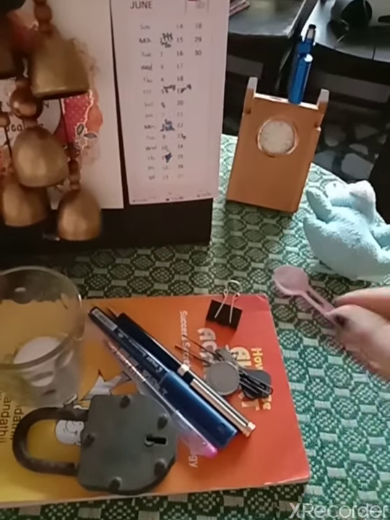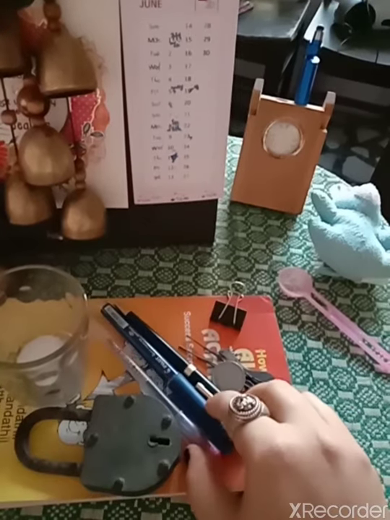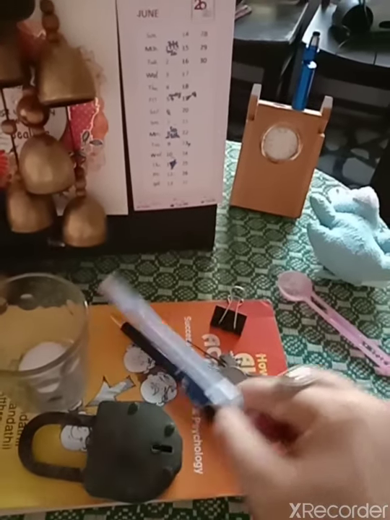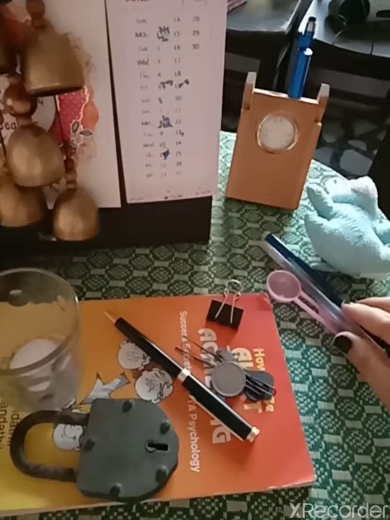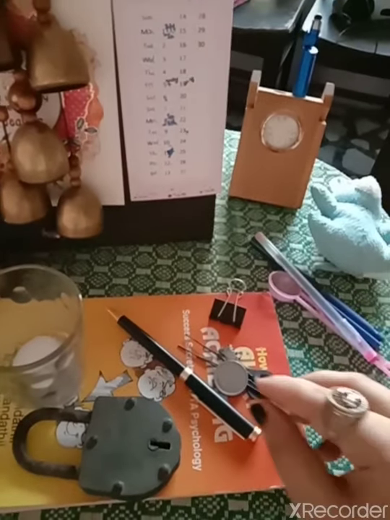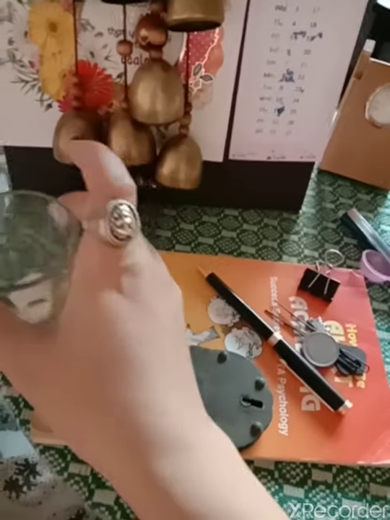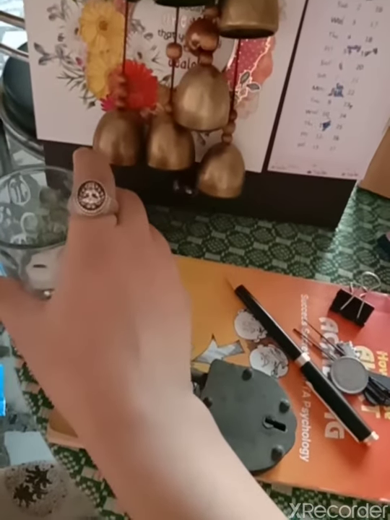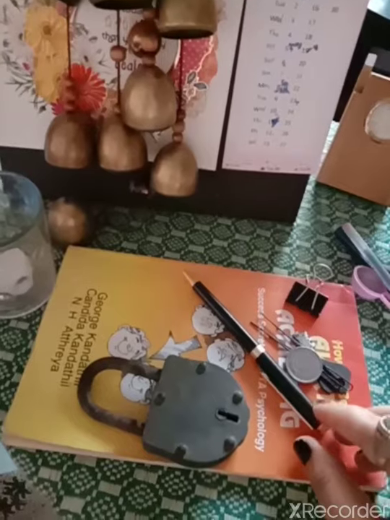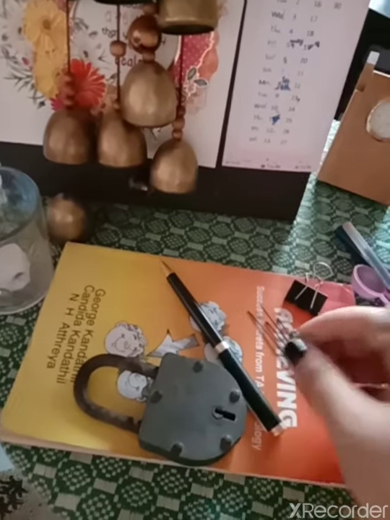This is made with plastic, and these two pens are made with plastic, so we have kept these in another group. So this is a third group. And then you can separate the glass materials. Fourth thing you can do, the iron objects you can keep together.